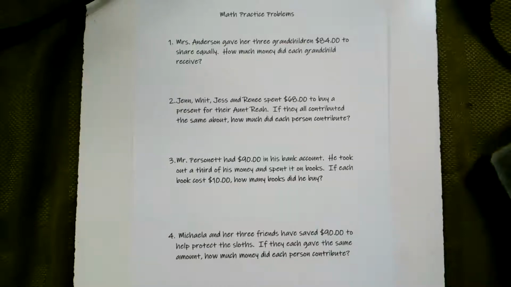This week, we're going to be looking at division using money, and kind of what we talked about a little bit last week. It's getting us geared up for division using decimals. And what better way to divide than using money, so we can see how each person will get the same amount equally. So we're going to work on 4 problems today.